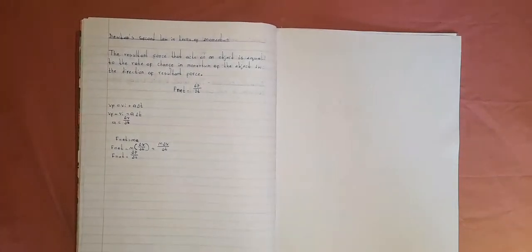We are back again, and like I promised, this time we will talk about Newton's second law in terms of momentum. So what does Newton's second law have to say about momentum? Well, it says that the resultant force that acts on an object is equal to the rate of change in momentum of the object in the direction of the resultant force.